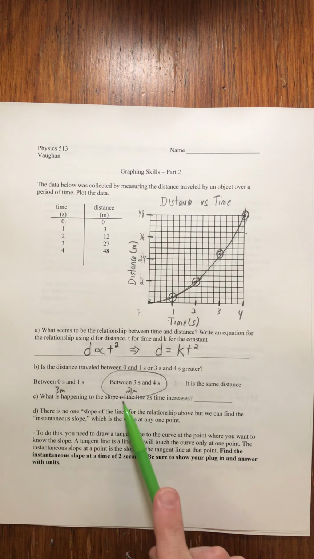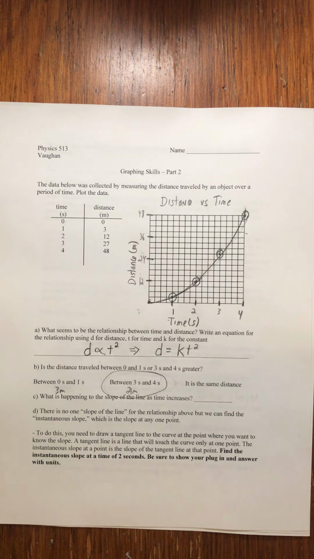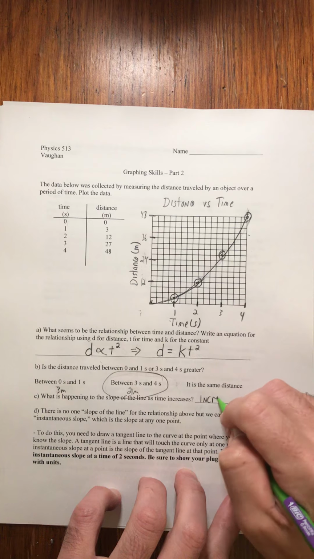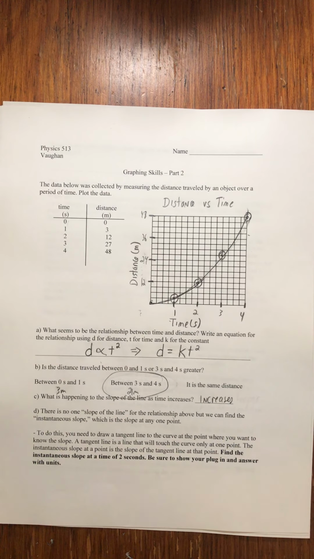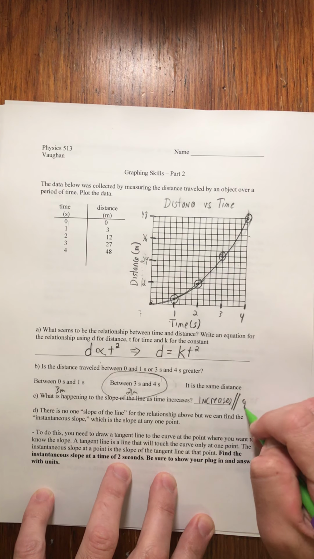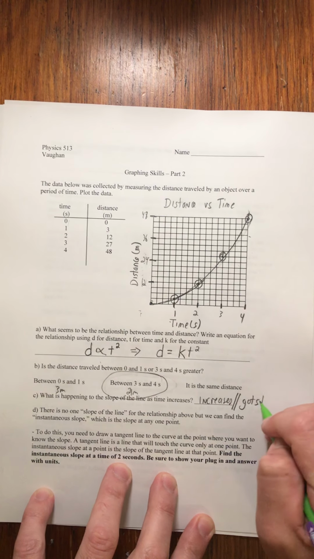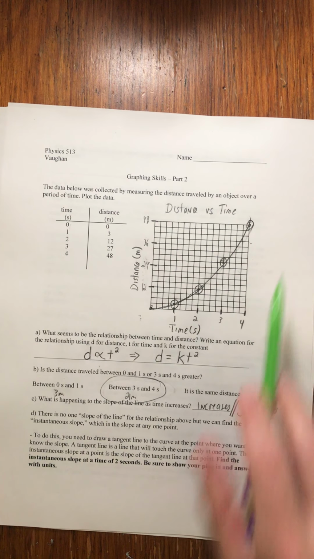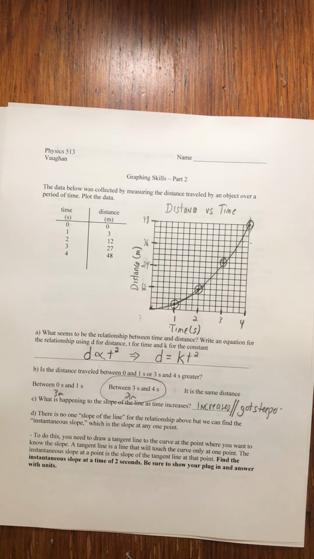Next, what's happening to the slope of the line as the time increases? All right, so there's going to be a tendency, well, answer this for yourself. There you go. There's going to be a tendency to want to say the slope increases. Now, that is a correct answer here, but I would rather you said that the slope got steeper, because the slope getting steeper is descriptive for what's happening to the slope of that line.